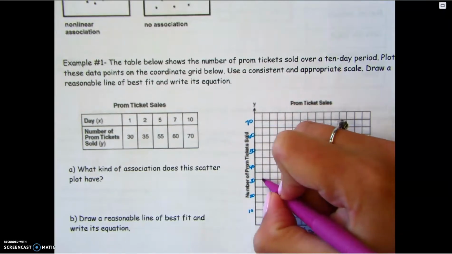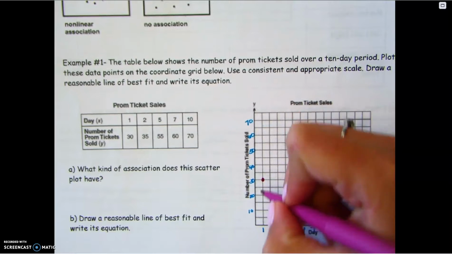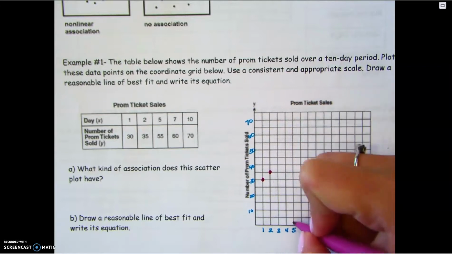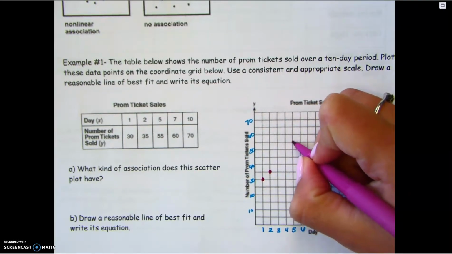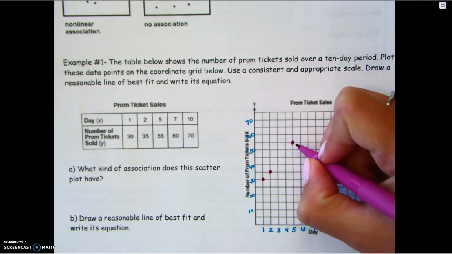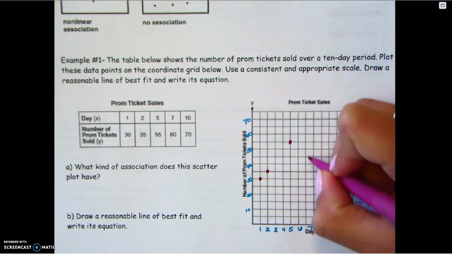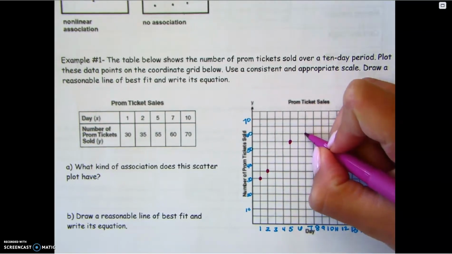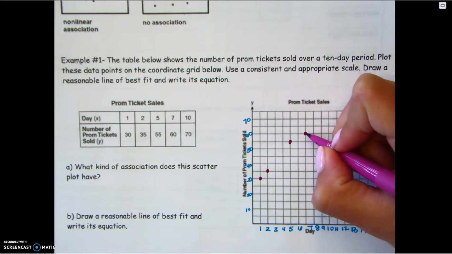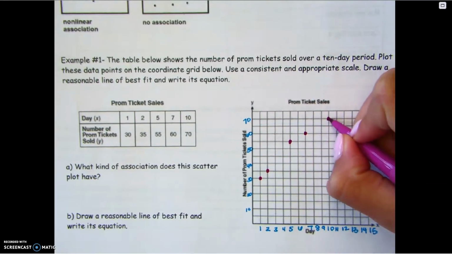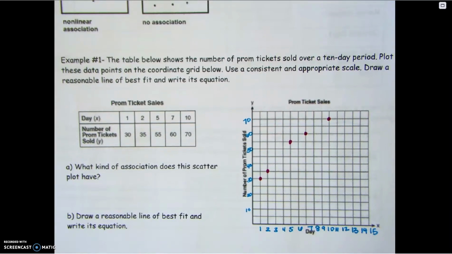So 130, that's here. 235. 555. 760, oops, 760, and then 1070. Okay, so as you can see, it's not a ton of data points, but they do trend in the pattern of a line.